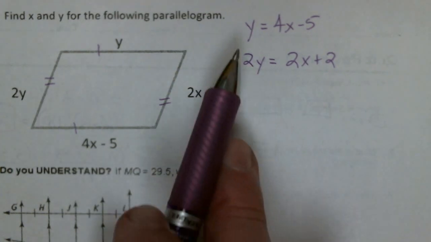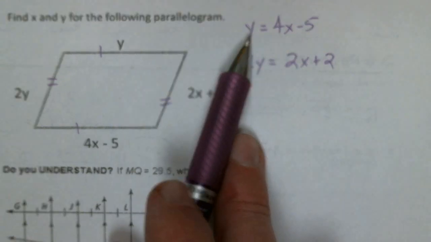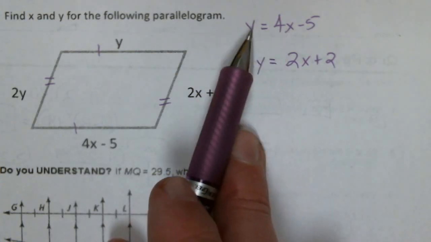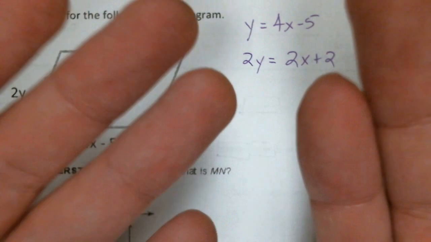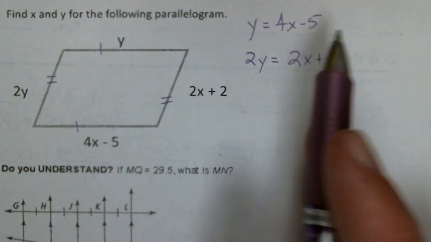Substitution is going to be easier here. Anytime you have one of your variables that's already isolated all alone by itself on one side of the equation, like we do up here in the top, substitution all day long. Okay, y and 4x minus 5, they're interchangeable. They're exactly the same. So everywhere I see a y, I can replace that with a 4x minus 5.